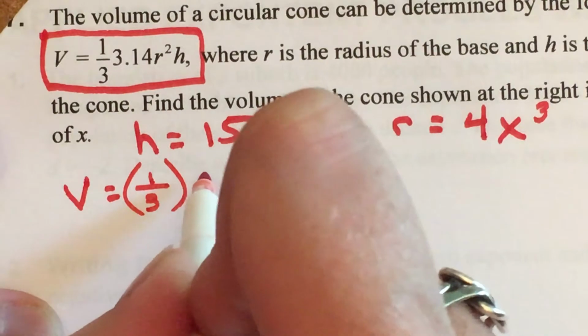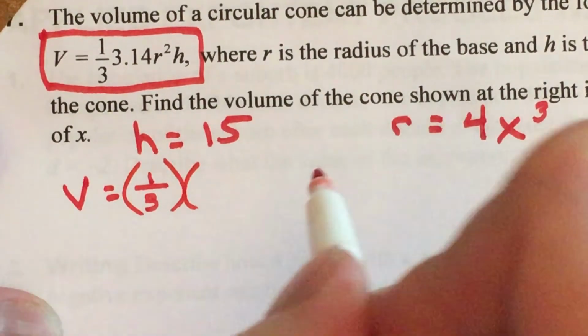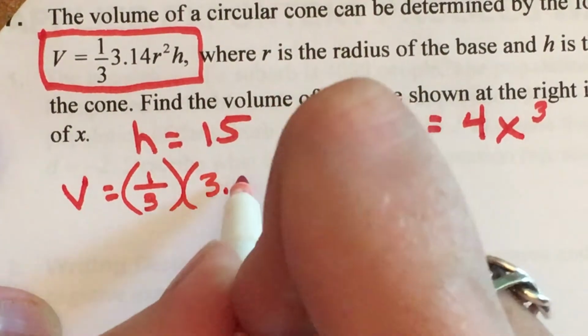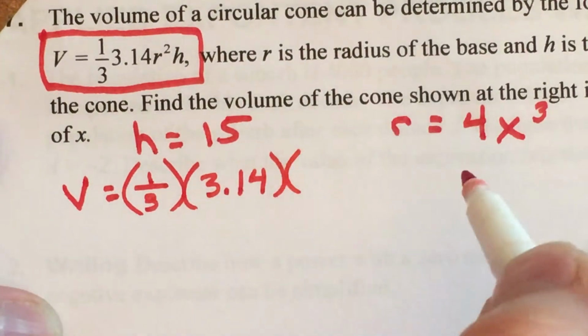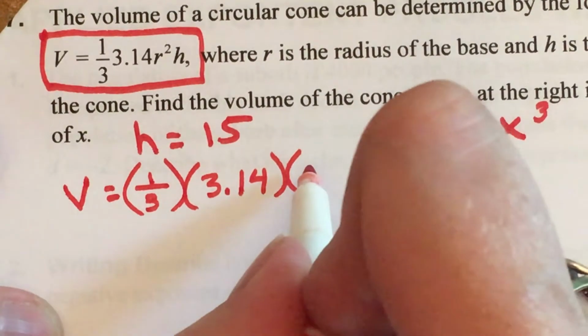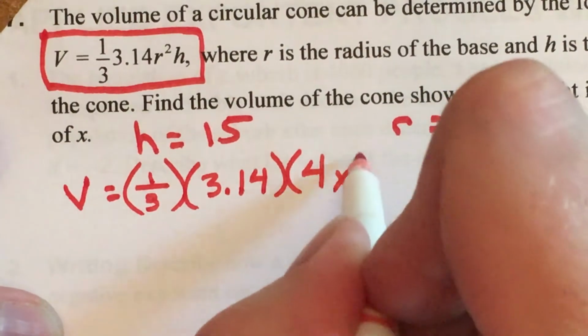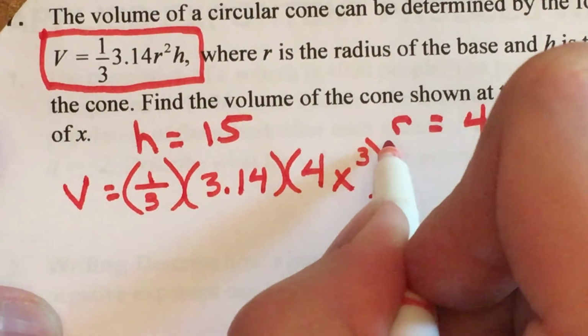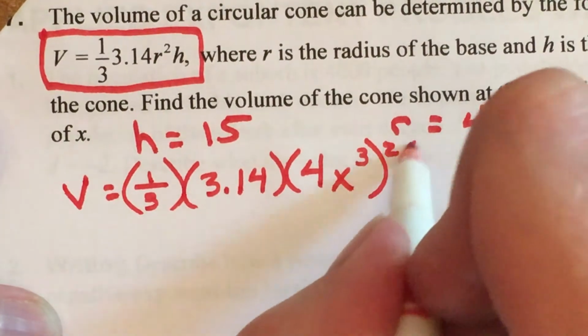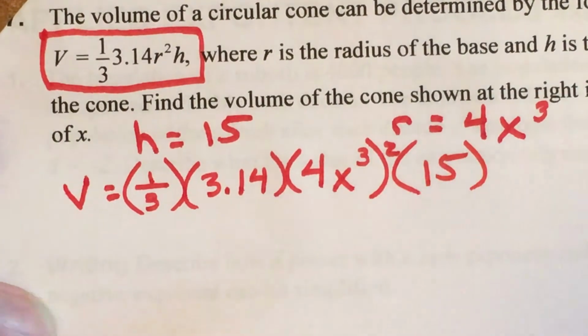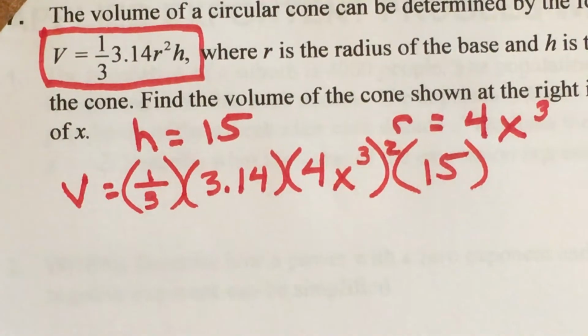This really should have parentheses around it just so we know why we have all these numbers here. Times 3.14, times my radius, 4x cubed, my radius squared, times my height of 15. Yikes, that's a lot of numbers.